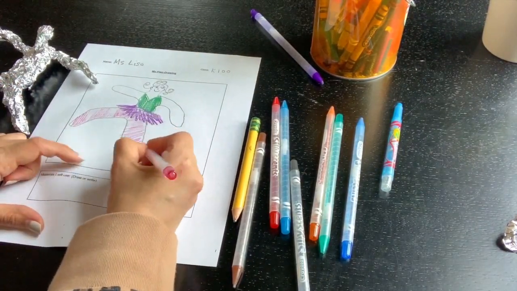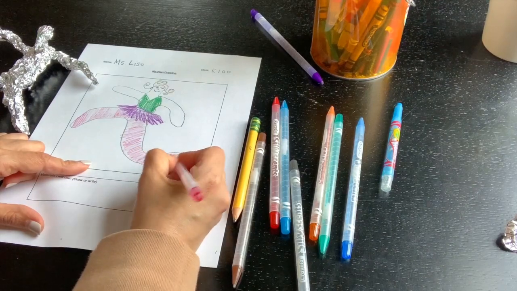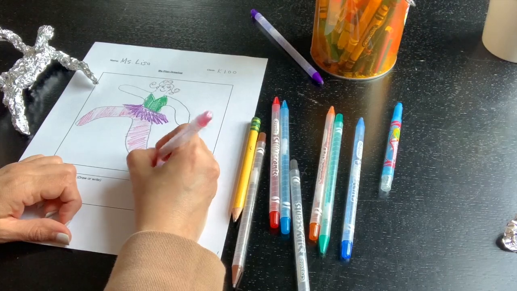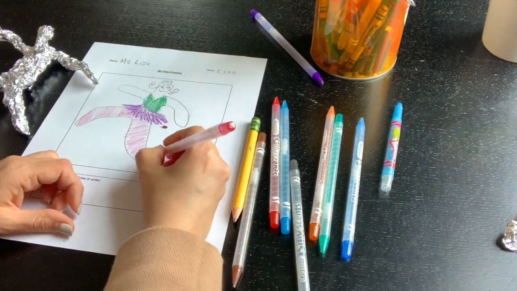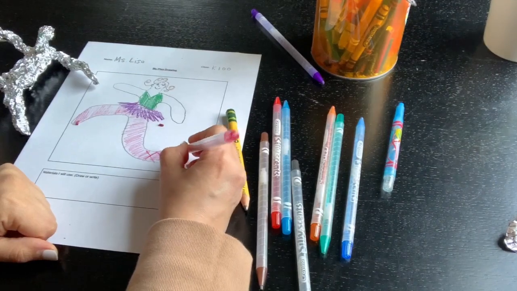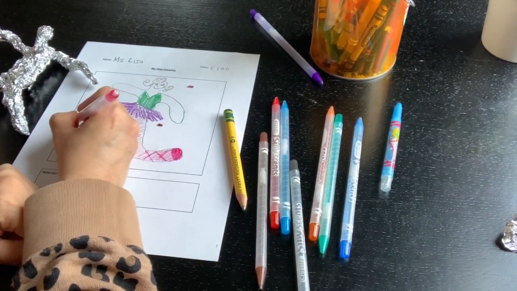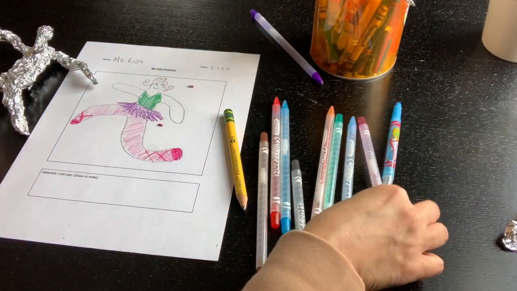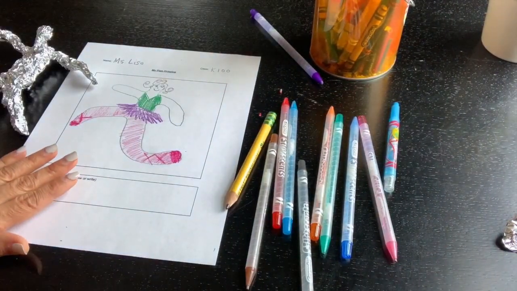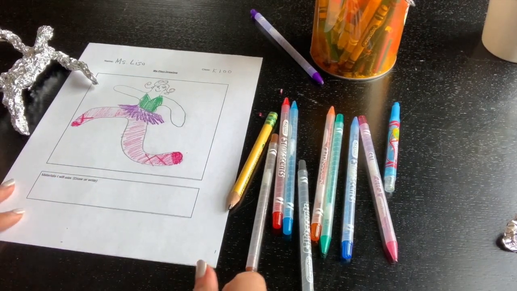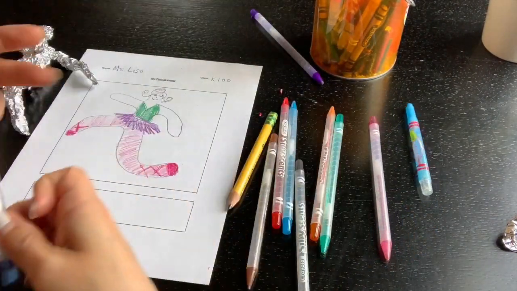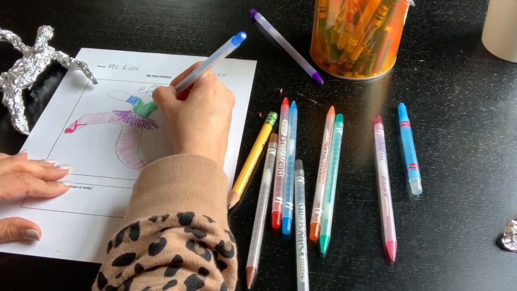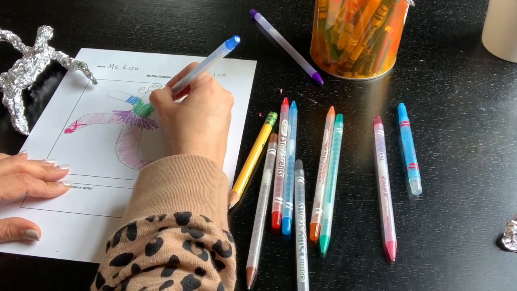You could use crayons or pencils for this, it doesn't matter. Maybe I want her to have ballerina shoes. Oopsie. So you could add your ballerina shoes. Like that. Maybe you want to have different outfits on. Maybe this one has like short sleeves. And just really decide what you're going to do.